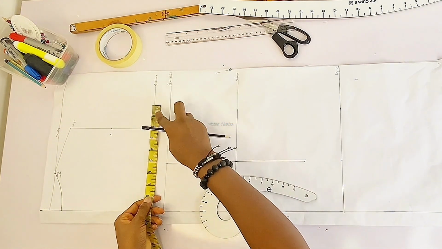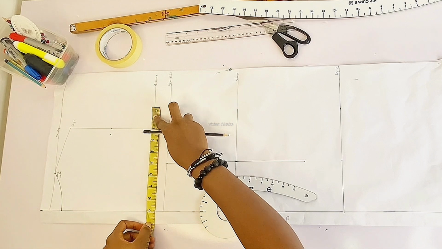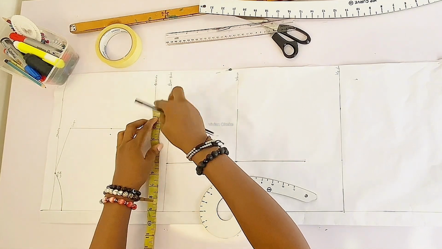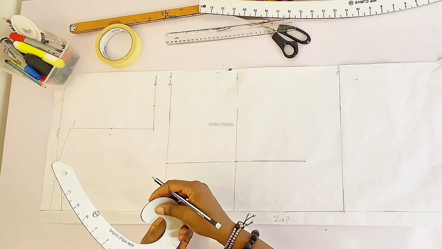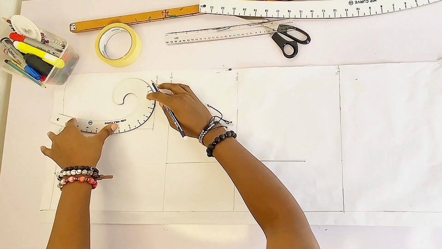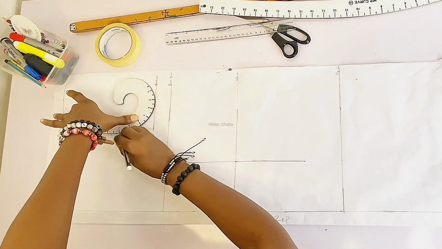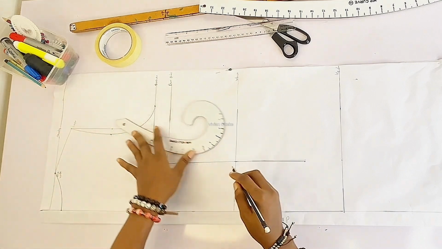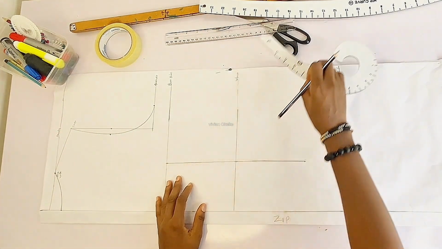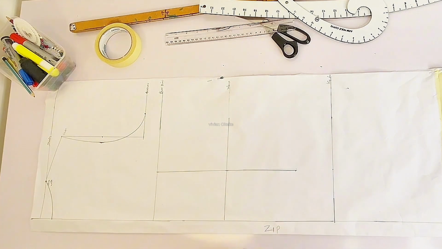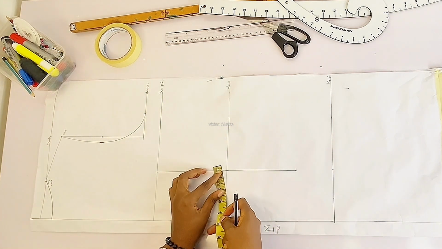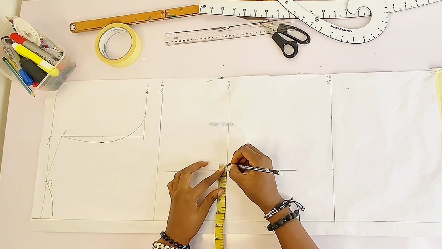That's 9 inches. Now I can connect to get the armhole curve for the back pattern. Now I'll move to the dart. I'm taking 0.5 inch on each side of my apex line, which is on the waist. This is the waist dart, of course.